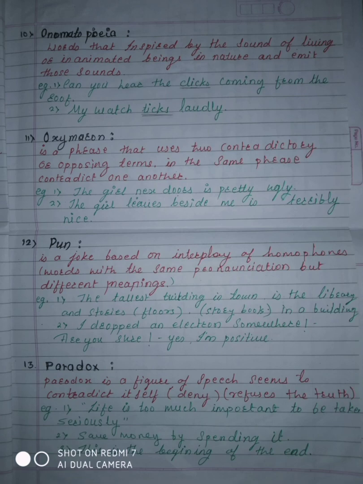Next one is oxymoron, a phrase that uses two contradictory or opposing terms in the same phrase. The girl next door is pretty ugly. She is pretty also and ugly also. It is an illogical sentence. That is oxymoron. It's not like two opposite words similar to antithesis, but it's different. It is two different ideas. The girl next door is pretty ugly. The girl who lives beside me is terribly nice. She is terrible or nice.